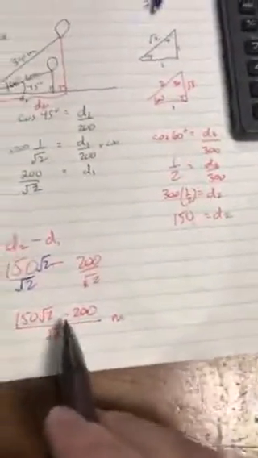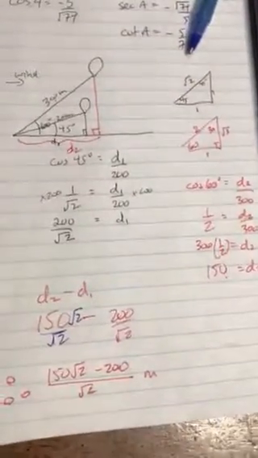And question C just says type that into a calculator like I've already done. Okay, good luck in your test tomorrow.